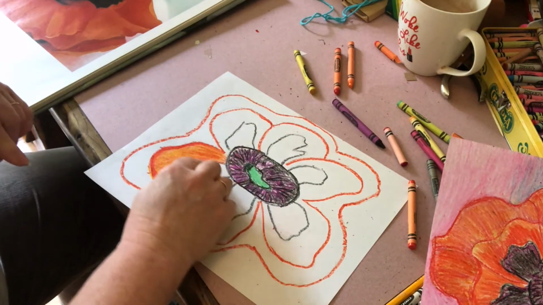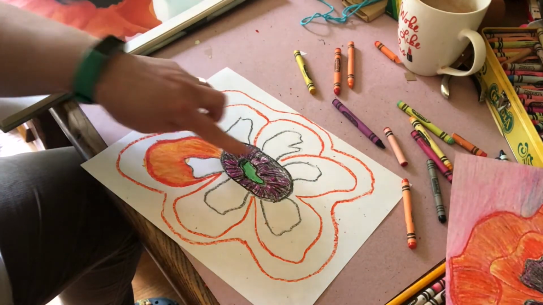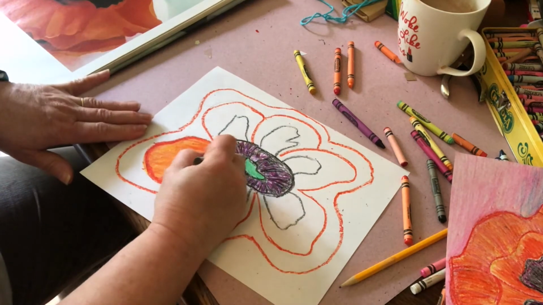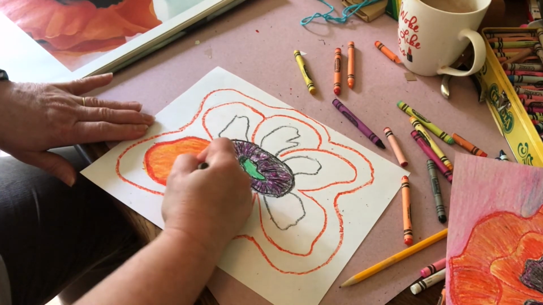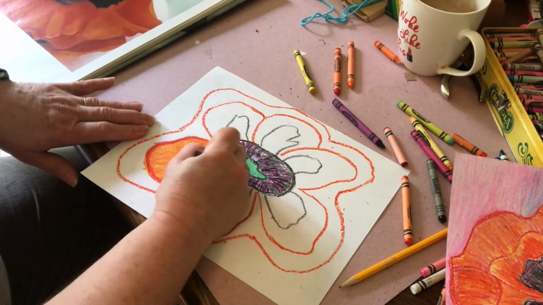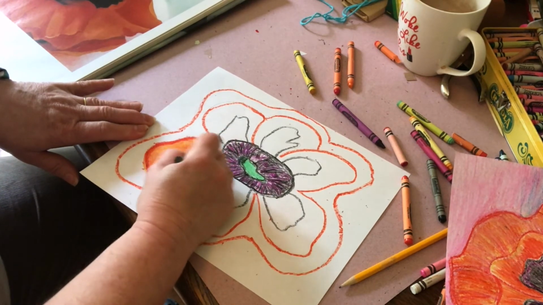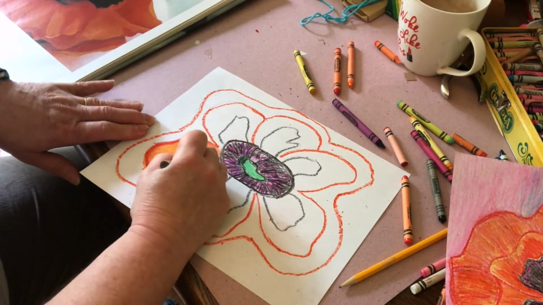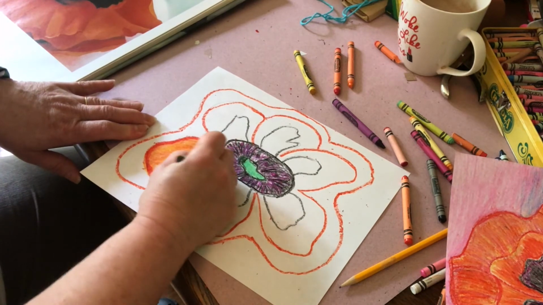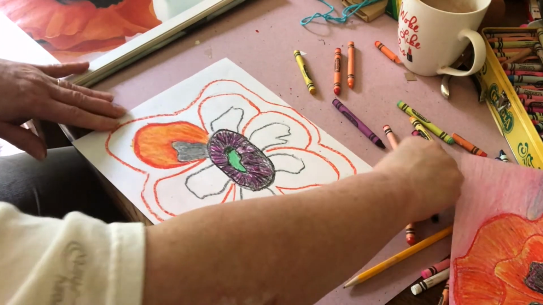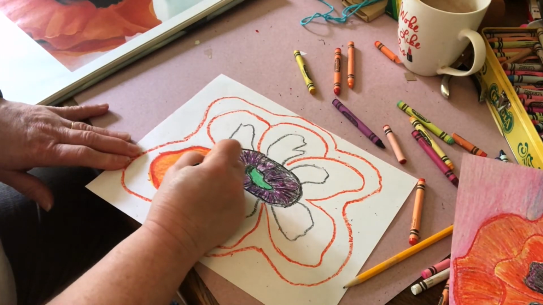Now for this part here that's black, again, like the middle, I didn't start with black, I started with gray. Because I thought, you know what, if I start with gray, I can build it up to black. Okay, now I can get the black outline here.